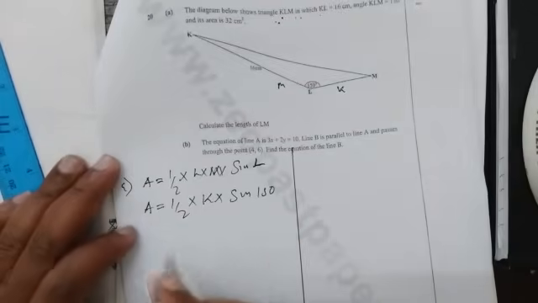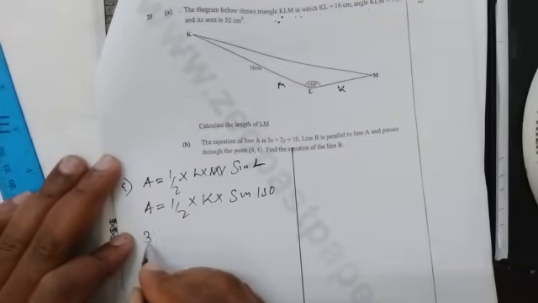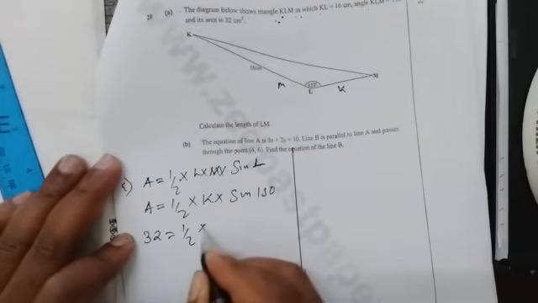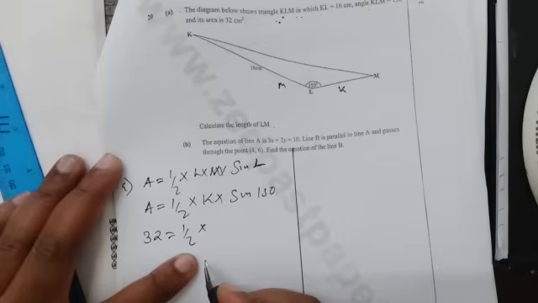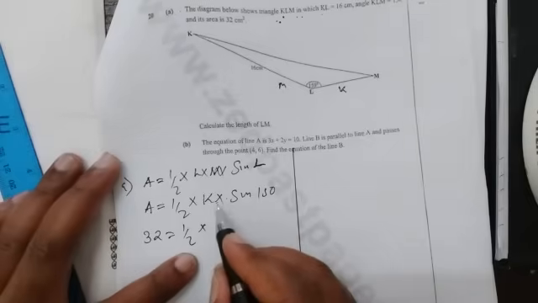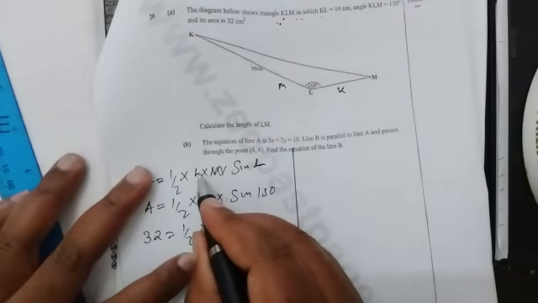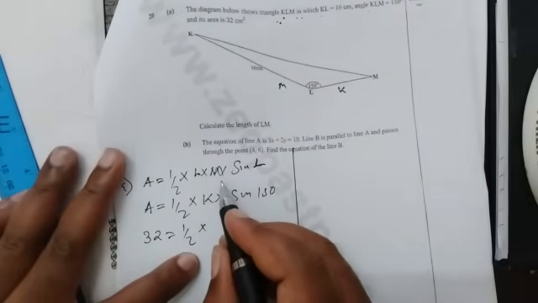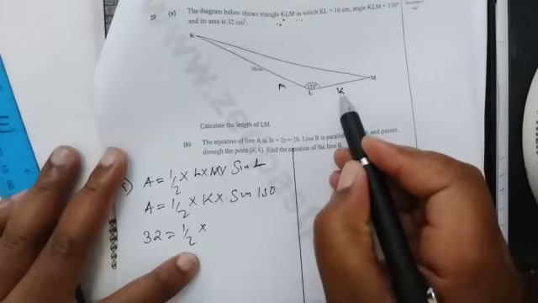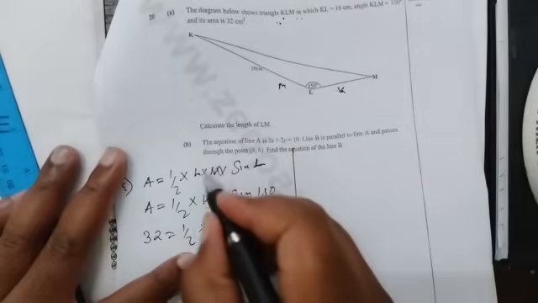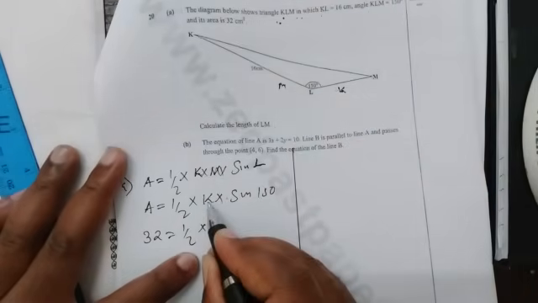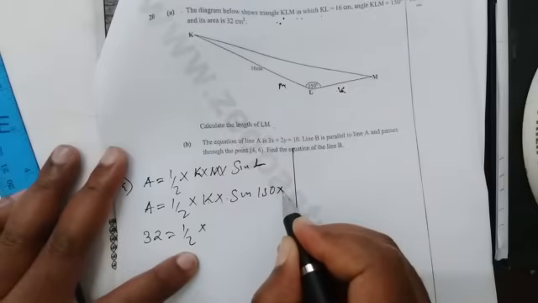So our area has been given to be 32. Half by, take note here, you need to multiply this, our L, this is our K, and this is our M. So this is K, and our M is 16.